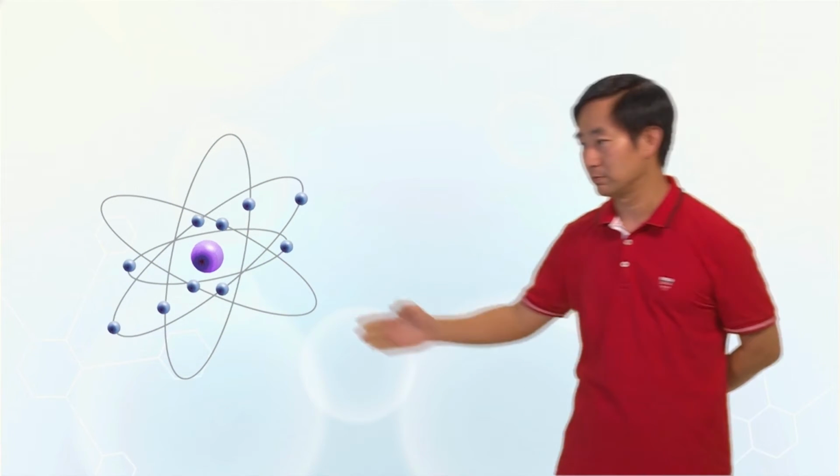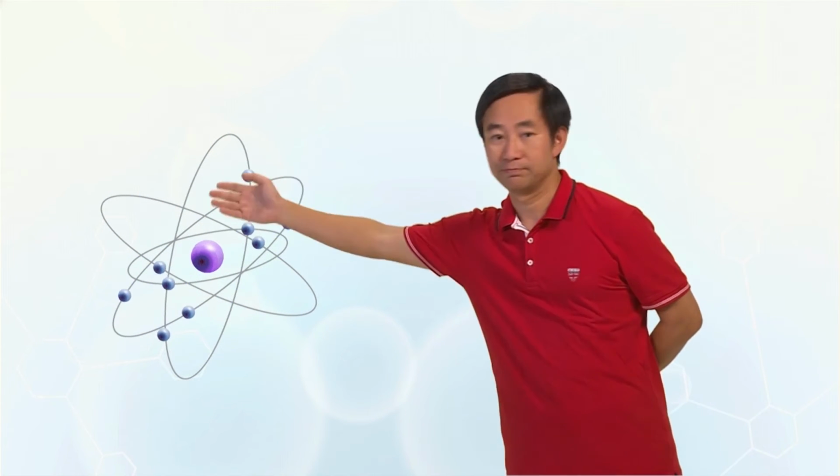I believe you all know the structure of an atom, which consists of a positively charged nucleus surrounded by negatively charged electrons. The electrons are at different distances from the nucleus, arranged into distinct orbits. This model is not completely correct, but it's easy to understand and visualize. You may imagine that it is just like satellites orbiting around Earth.